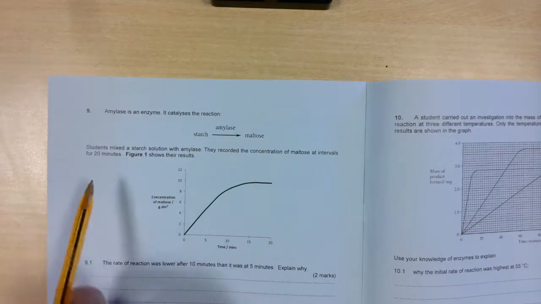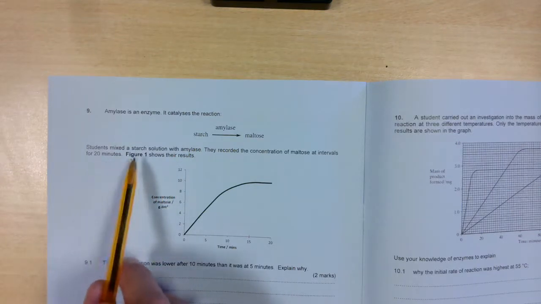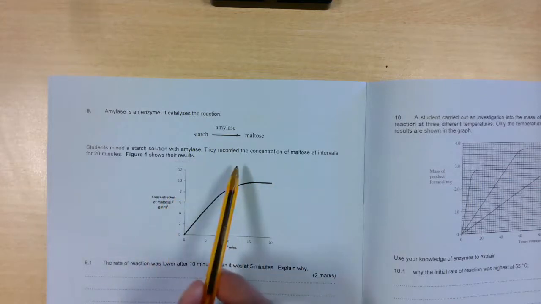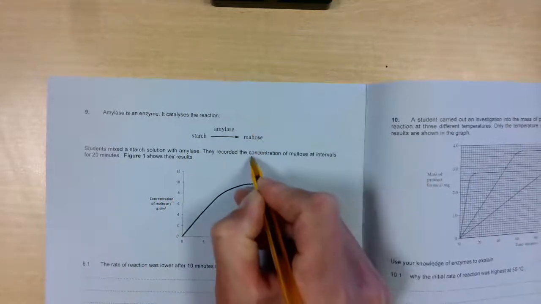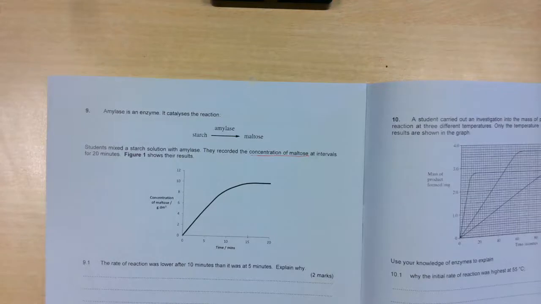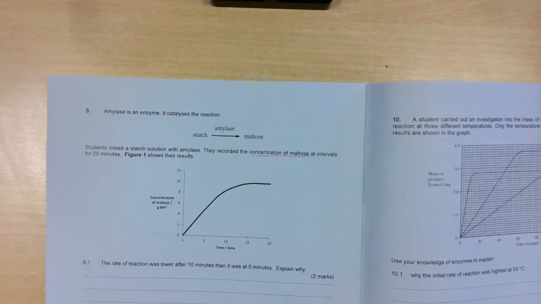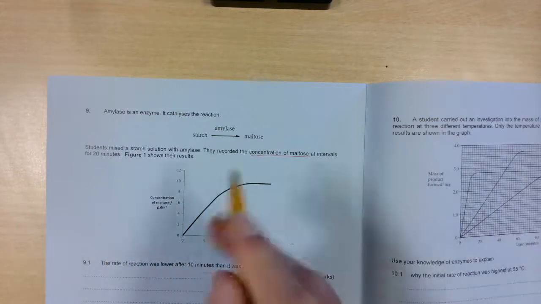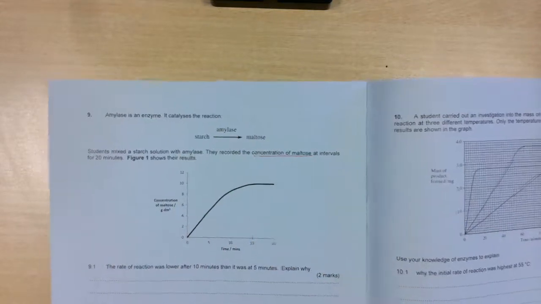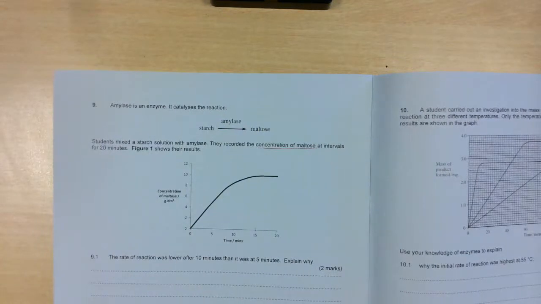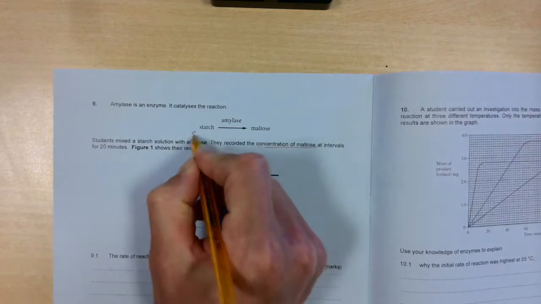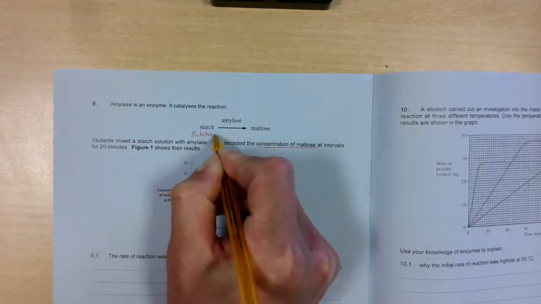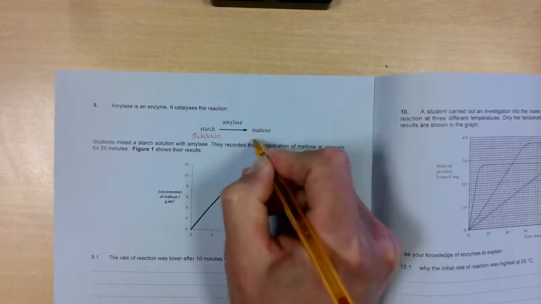Okay. Students mixed a starch solution with amylase. They recorded the concentration of maltose at intervals for 20 minutes. Figure 1 shows their results. So firstly, in any question about enzymes, it's really important to identify what is the substrate and what is the product. So here, starch is the substrate, maltose is the product.